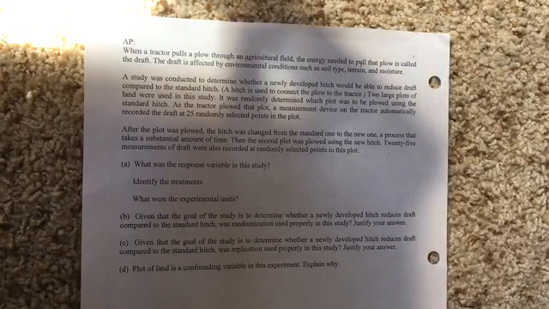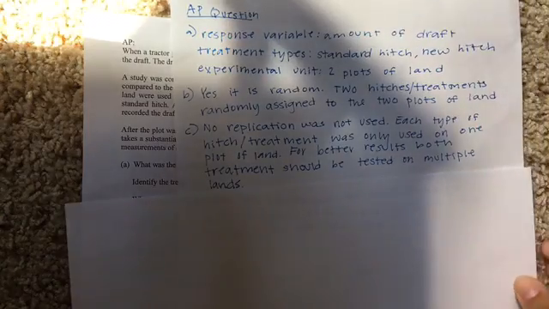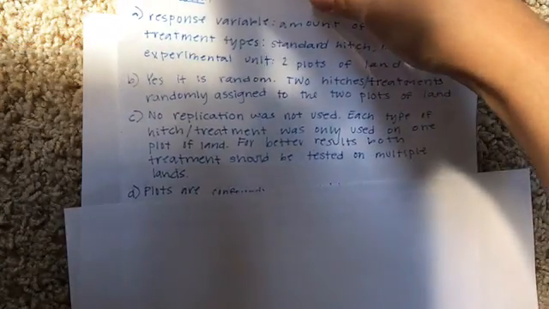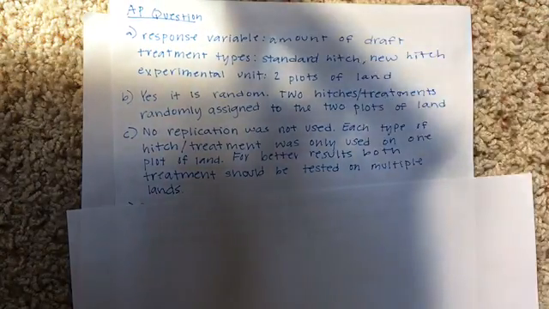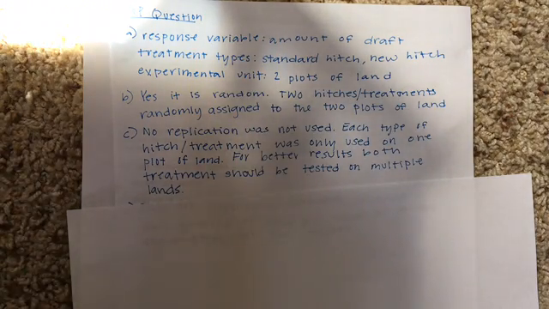Part C says, given that the goal of the study is to determine whether a newly developed hitch reduces draft compared to a standard hitch, was replication used properly in the study? Justify your answer. So I said that replication was not properly used because each hitch had 1 plot of land, and that's it. So in order for it to be more accurate results and to be replicated, each type of hitch would have to be used on more than 1 plot of land.